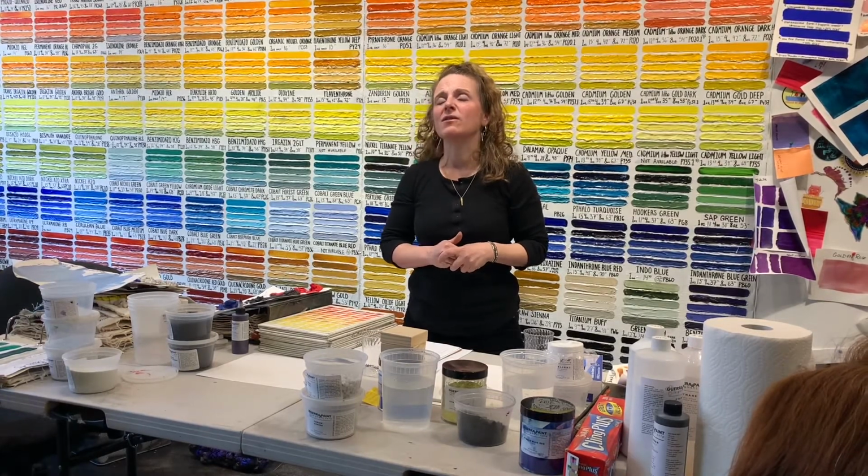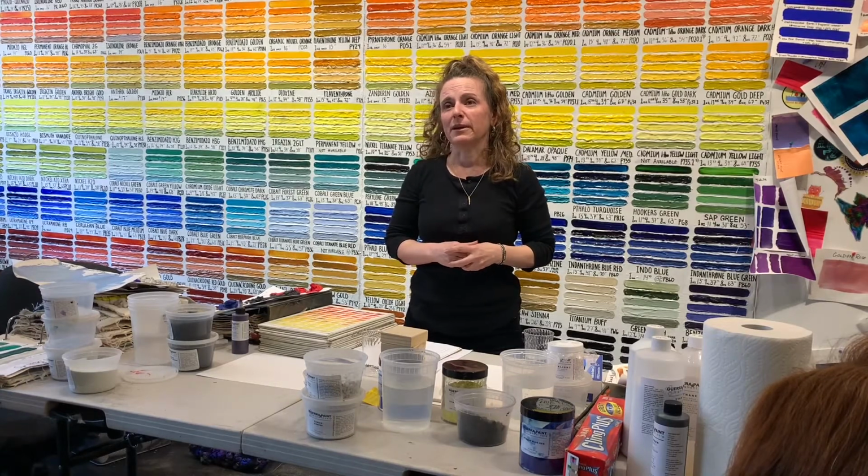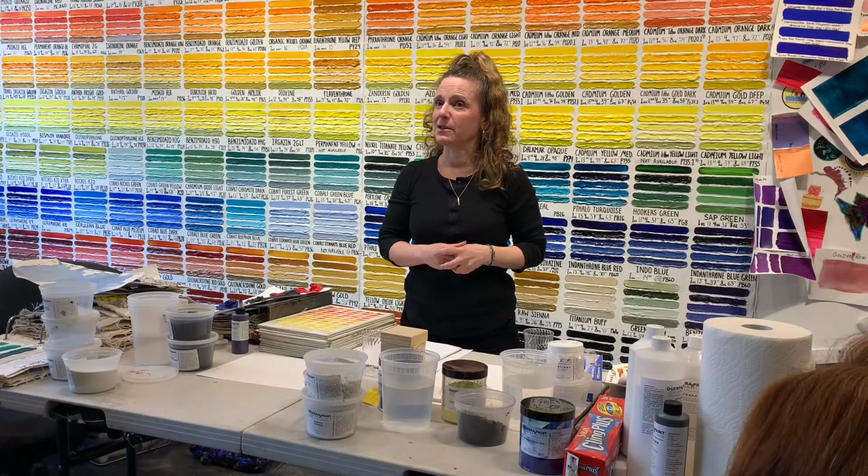We still have in our collection a lot of earth colors that came from Pennsylvania. But yeah, as far as I know, they don't mine pigments there anymore.